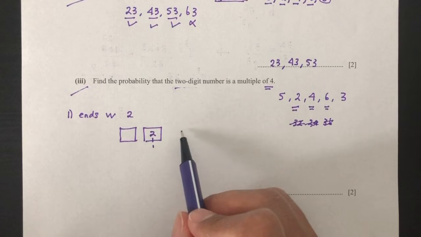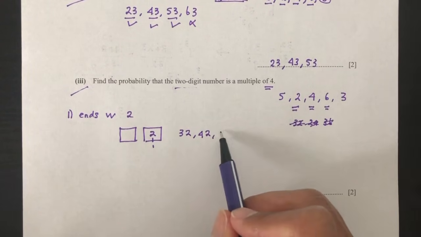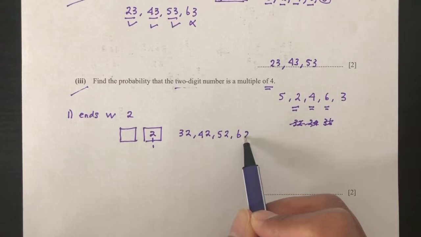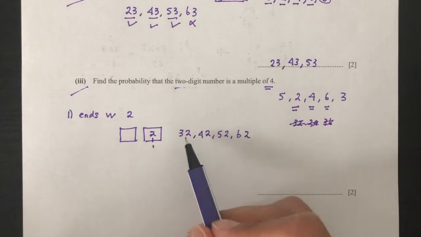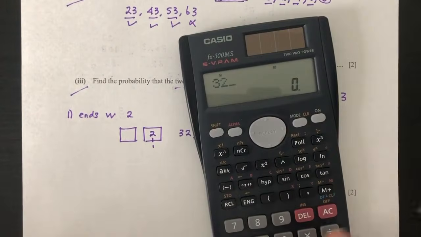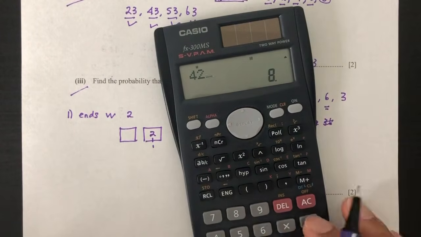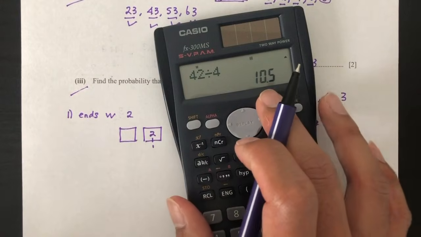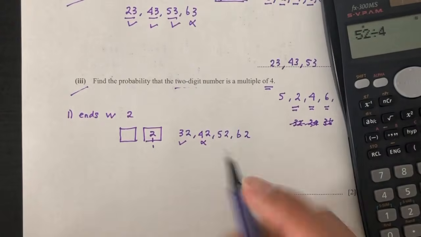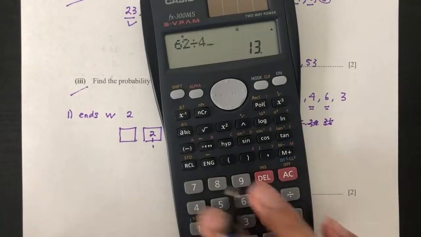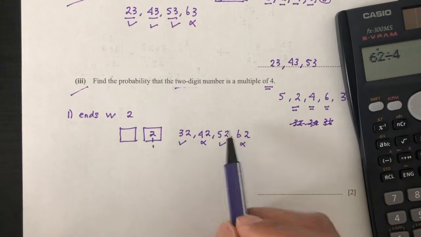We would have 32, we would have 42, we would have 52, and 62. Now, which of those numbers is a multiple of 4? So we can test. So 32, is it divisible by 4? Yes, so this one is good. How about 42? No, it is not. It is not an exact value. It is 10.5. How about 52? It will be 13, so it is good. And how about 62? No, it is not good. So in this case, ending with 2, we have two values.